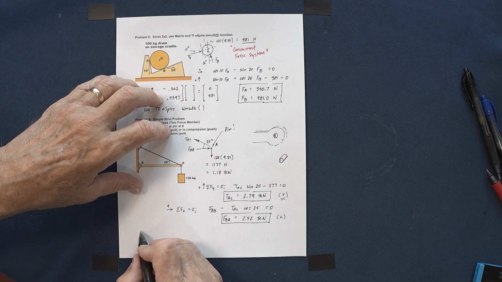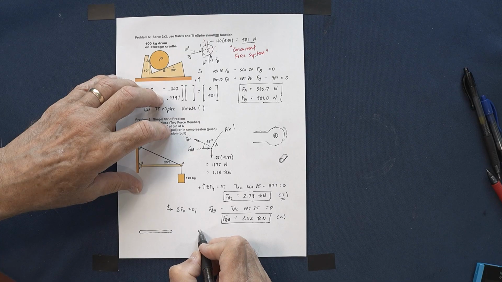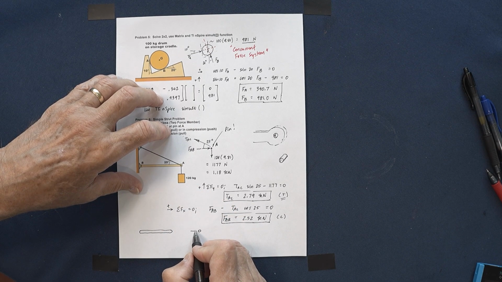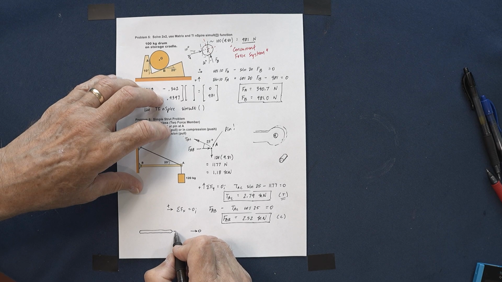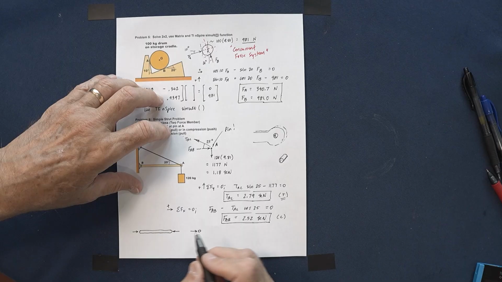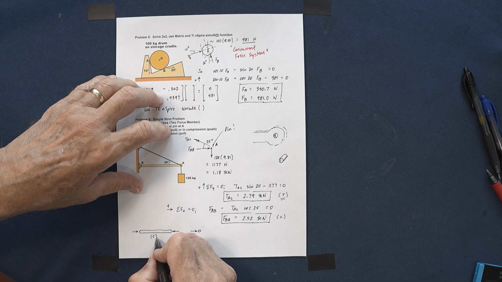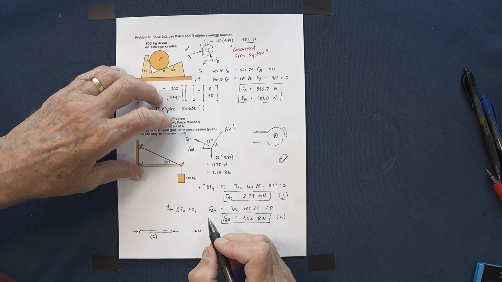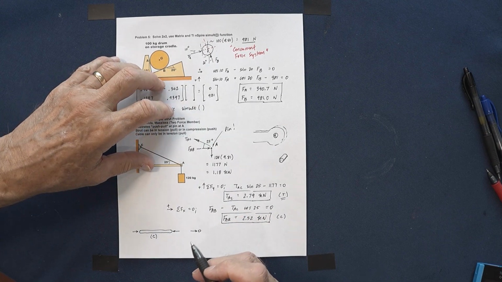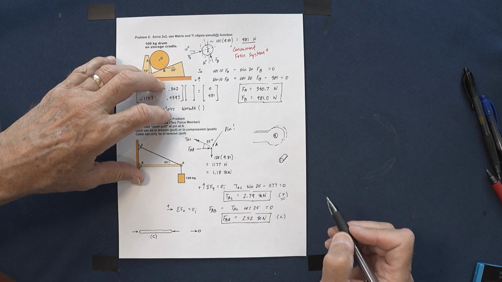So if we're going to split this apart again like we did earlier, the strut is pushing on the pin, which means the pin is pushing on the strut. And so it makes it clear that this guy is in compression. When you're pushing on a pin or a pin is pushing on, pushing is compression. This guy's pulling, and so pulling is tension.